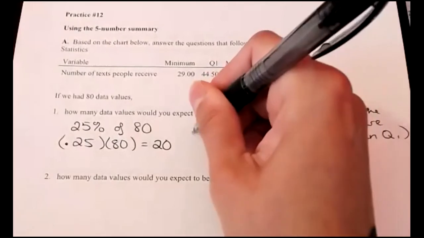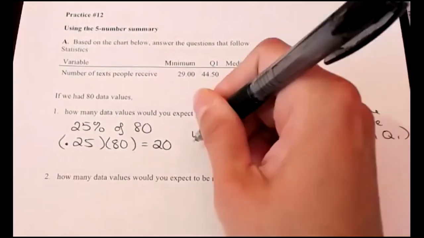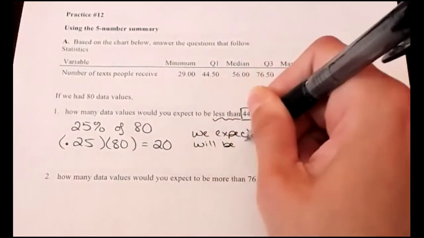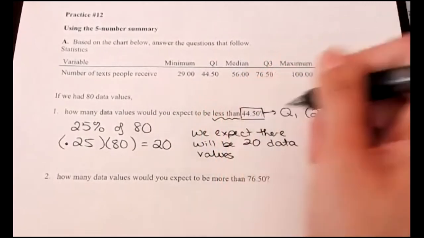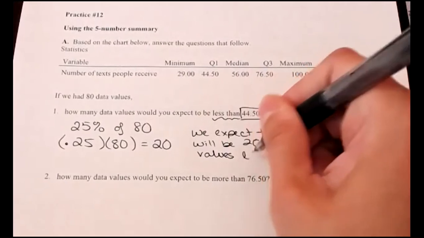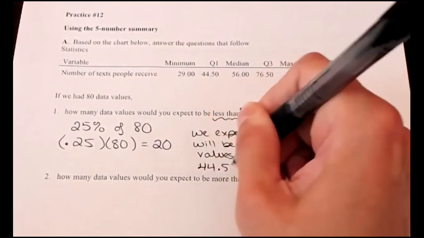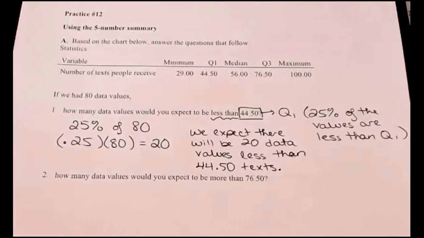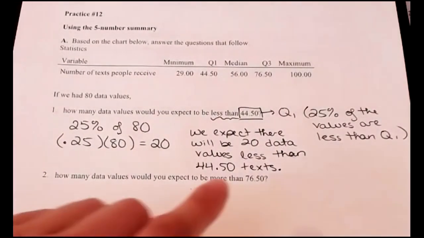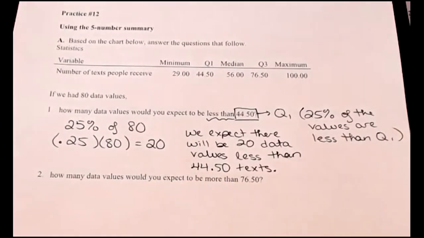So we can say we expect there will be 20 data values less than 44.5 texts. And remember, because we're calculating mathematically, even though half a text doesn't make sense, it's all mathematical, so we're just using the values that we were provided.